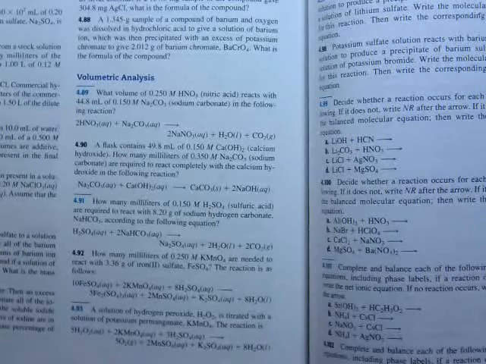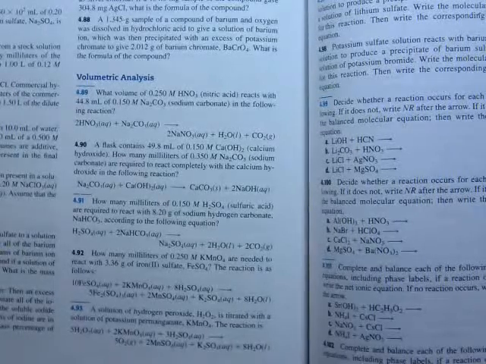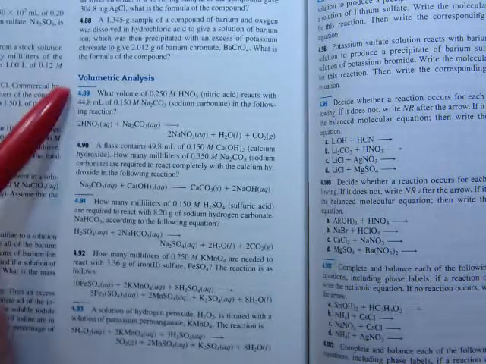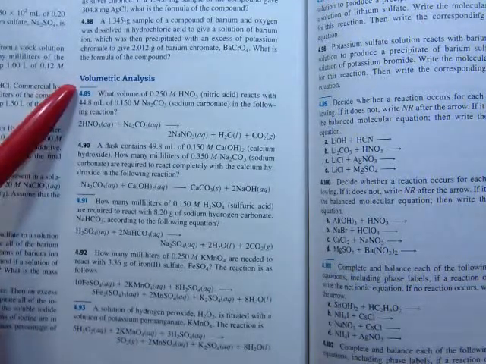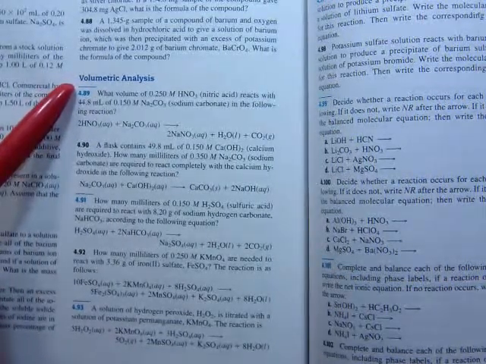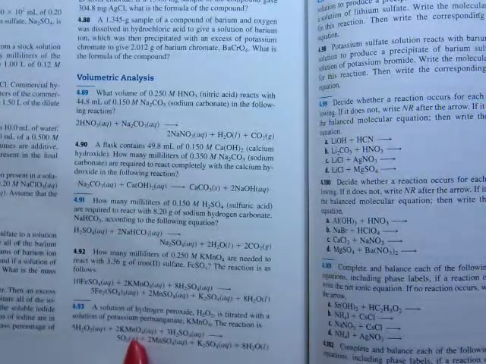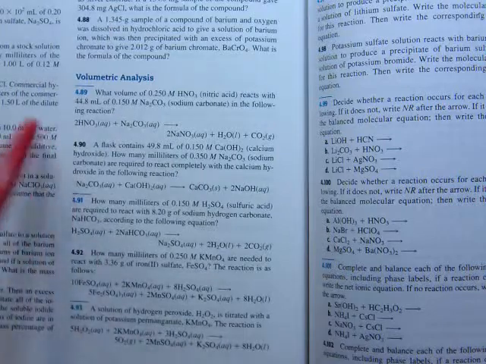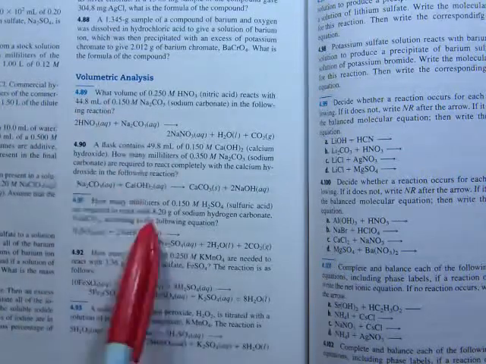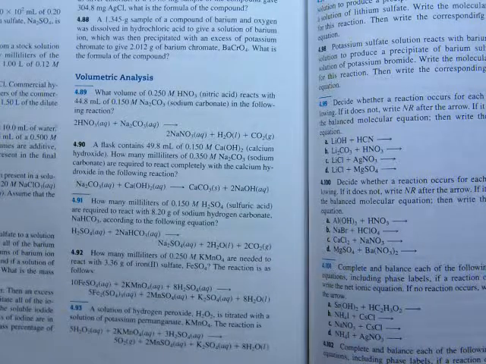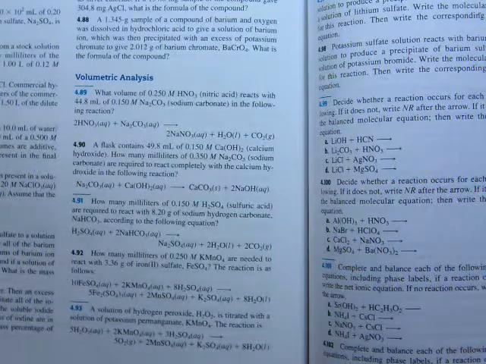And working problems with solution and solution phase reactions and the such is referred to as volumetric analysis. And so this is a little set of problems that's in Evans text, chapter 4, on solution reactions, and they are asking you how much of one is needed to react with another.